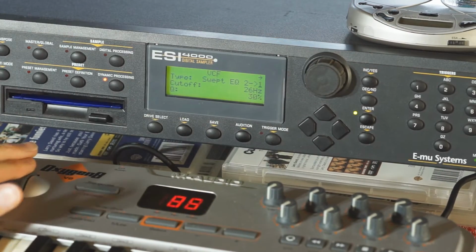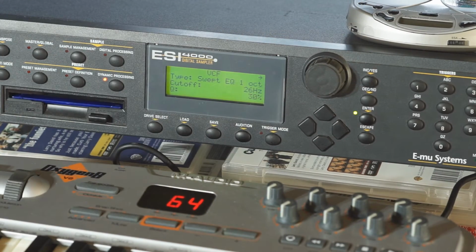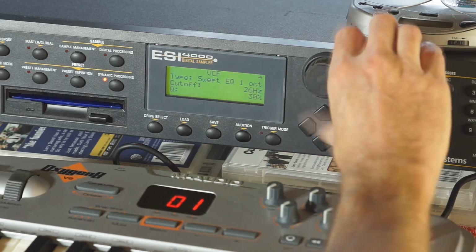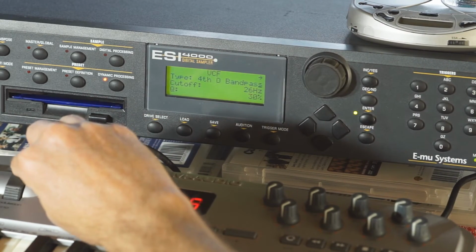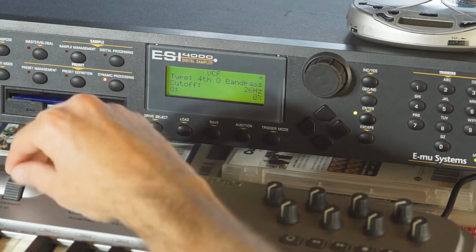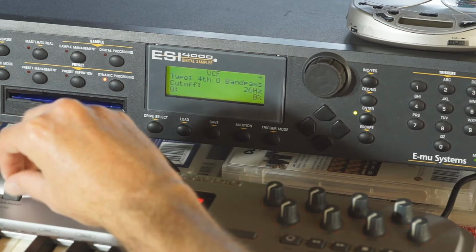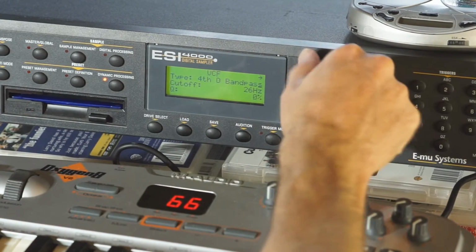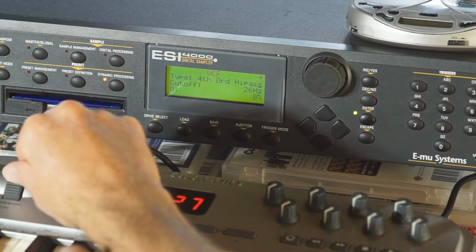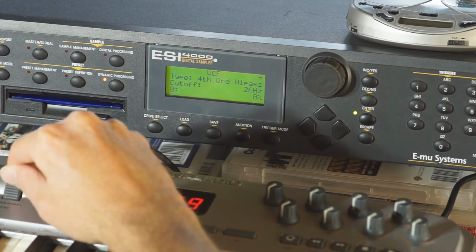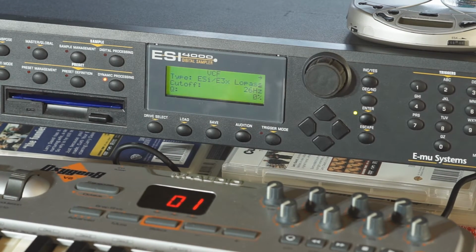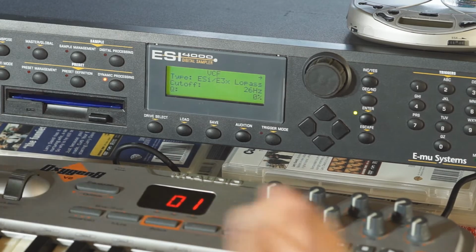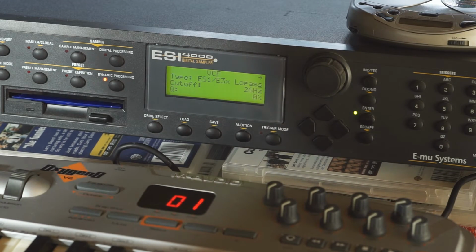So obviously these will be good for pads, slowly modulating them. Yeah, there's my broken effect board distortion effect.